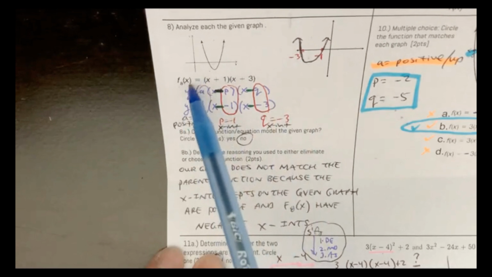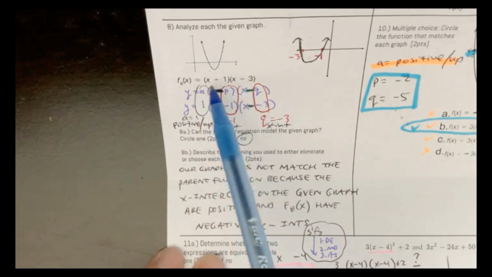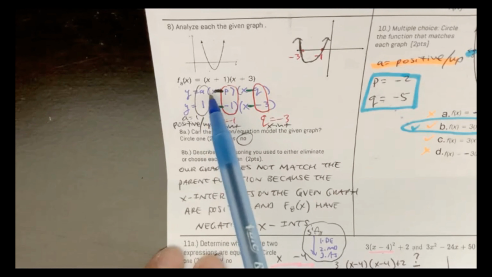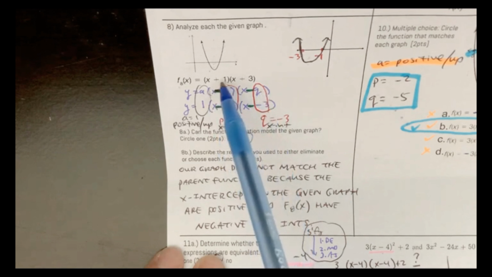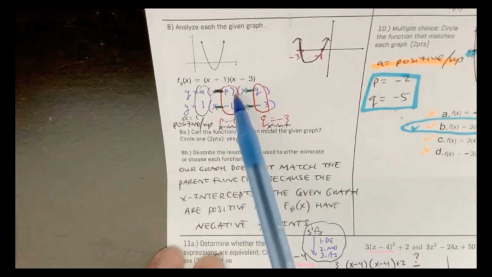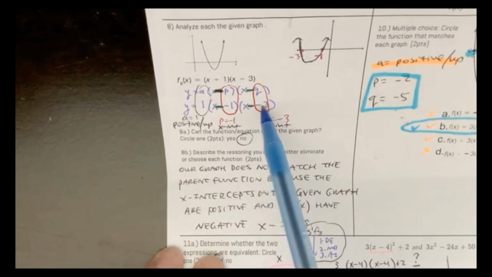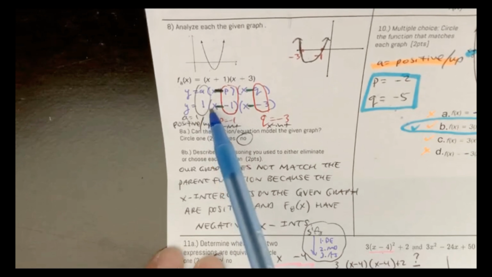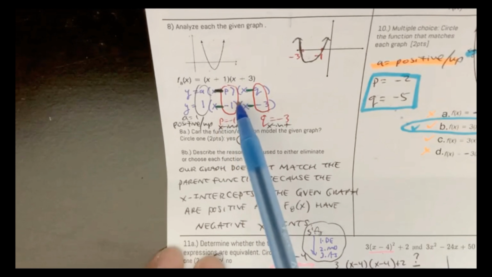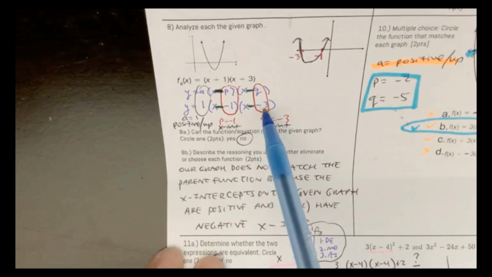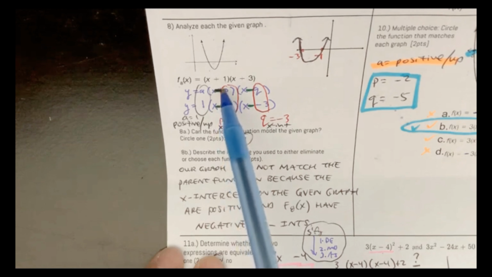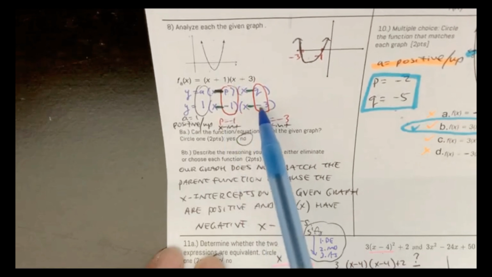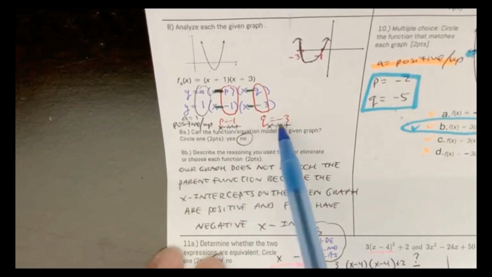They give me a function here, and I notice that it has 2 sets of parentheses, so it's intercept form. Intercept form has an equation a times x minus p, x minus q. I notice there's a plus sign, so I'm going to change it to a minus minus, and a positive here goes minus minus. So y equals 1 times x minus negative 1, x minus negative 3. And so I highlighted the subtraction sign that's in the formula, and then your p value there is a negative 1, and your q value is a negative 3.